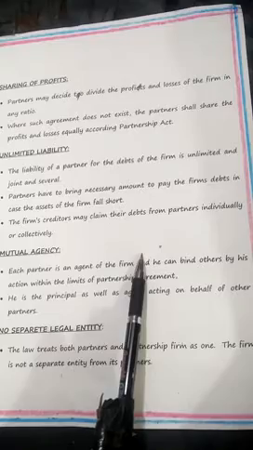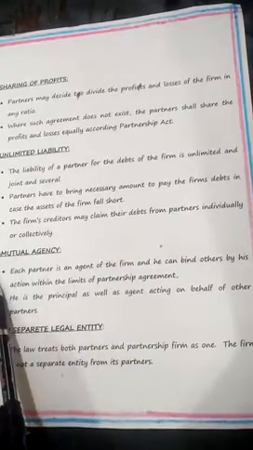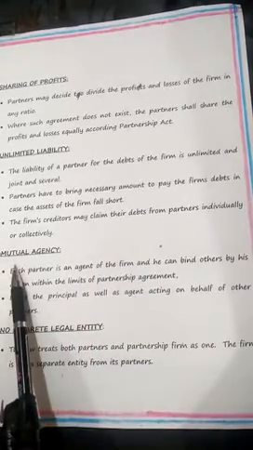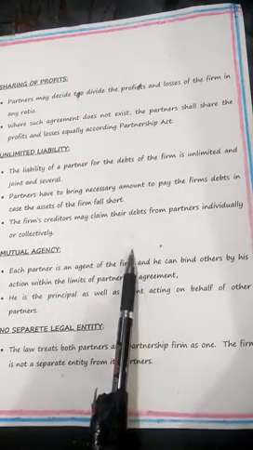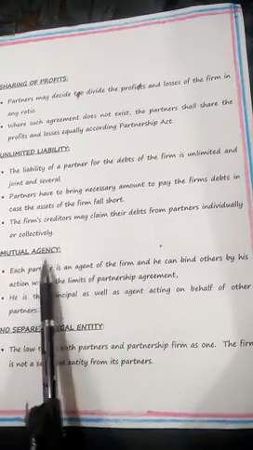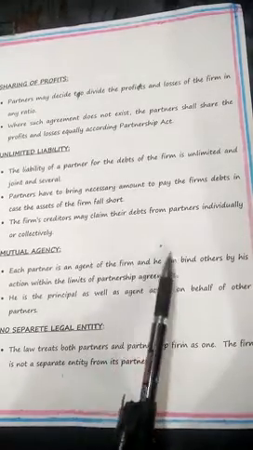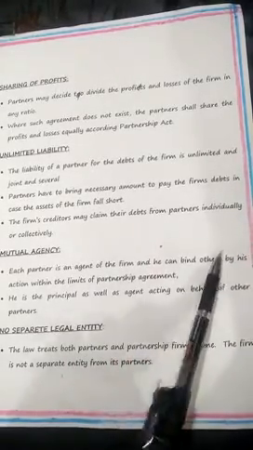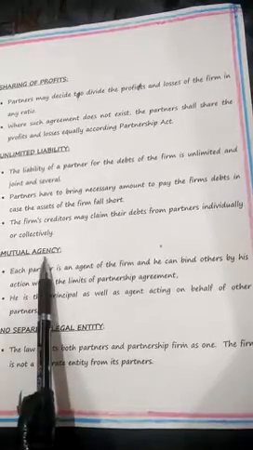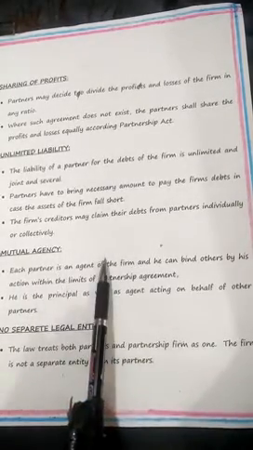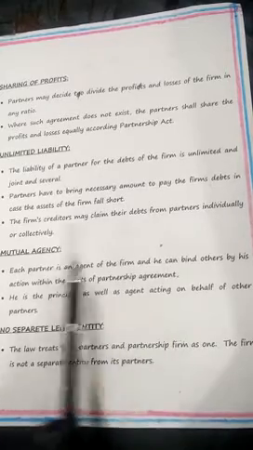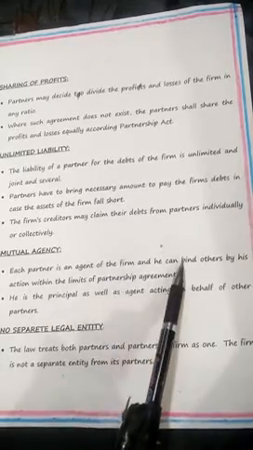Over the others means agents. When an agent is controlled by somebody, that somebody is called the principal. A person having power over some other agent is known as principal. And who is an agent? An agent is a person who works on behalf of the principal. So there is a relation, mutual agency, the relation of agent and principal. Every partner is both agent as well as principal.